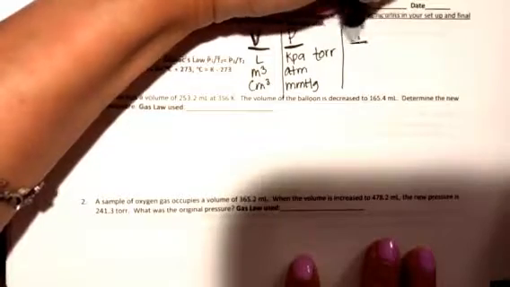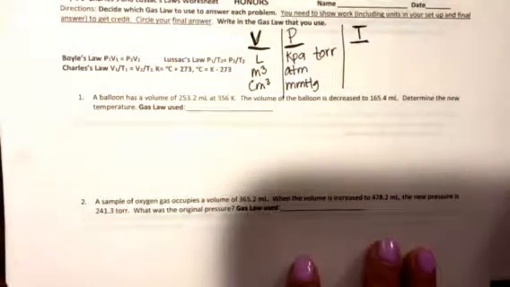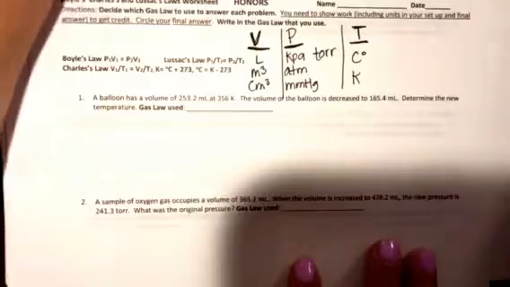Things that count as temperature is Celsius and Kelvin. If, however, anything is in Celsius, it cannot stay in Celsius, so you just add 273 to convert to Kelvin.